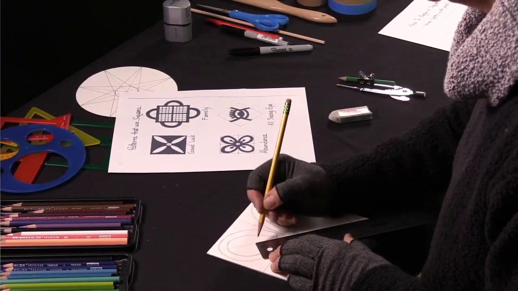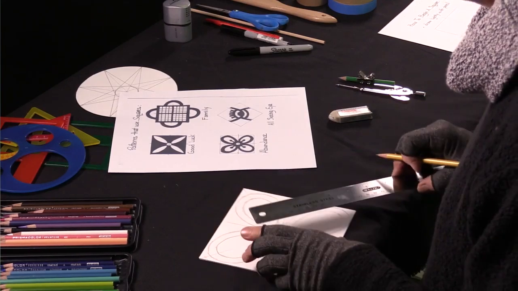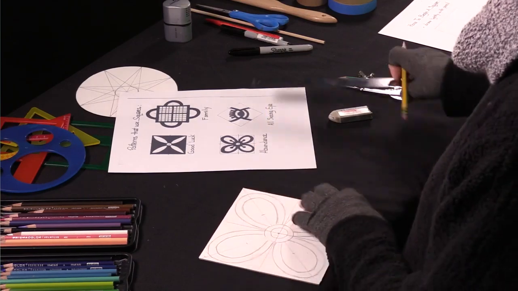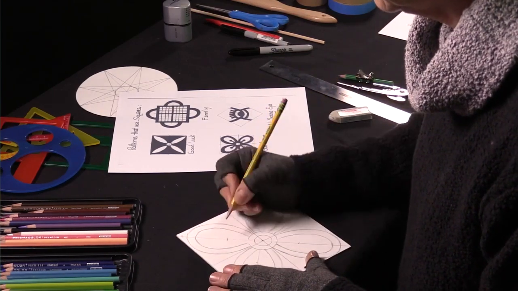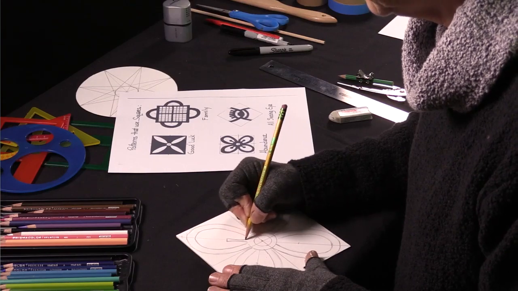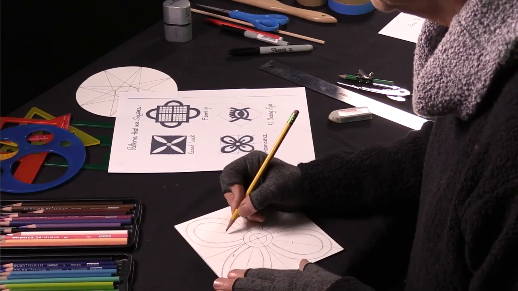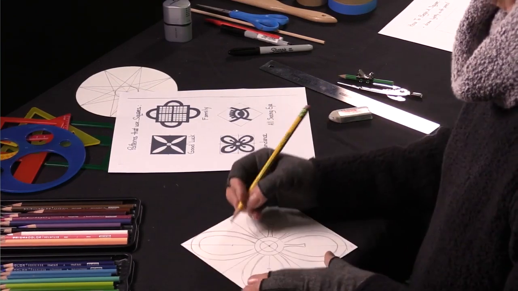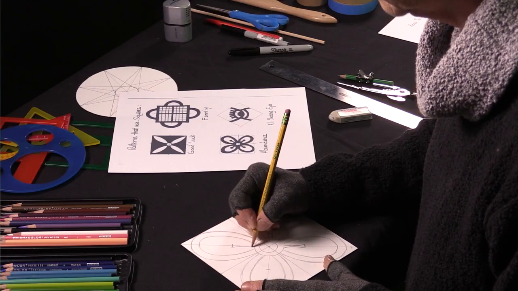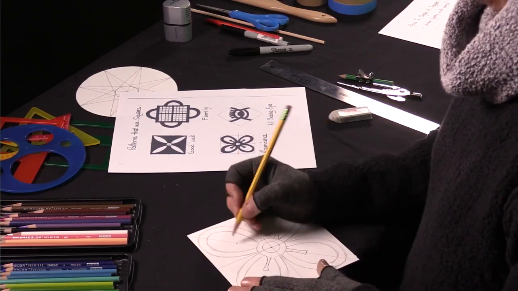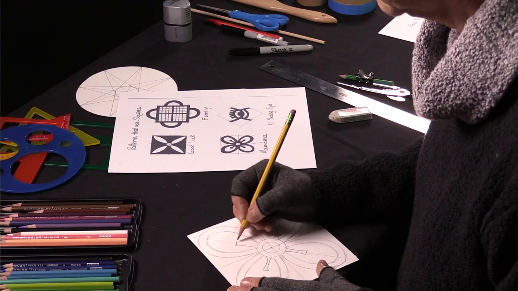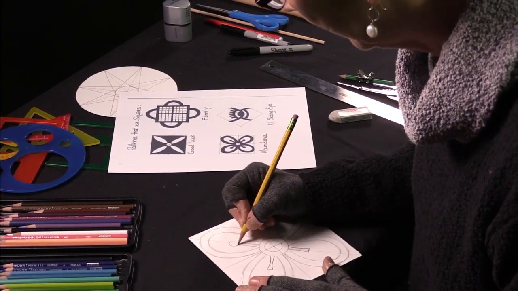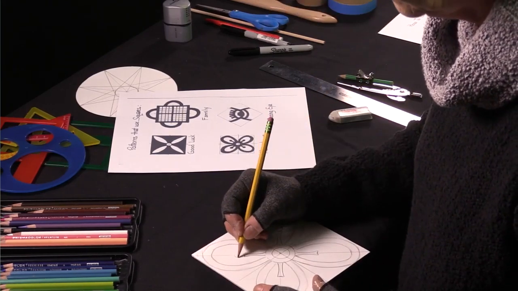I'm measuring those little insides of the petals. I want to have them kind of even. They're 1 inch. I'm going to have them there like so. And they have kind of a little stamen on them, just like a real flower.